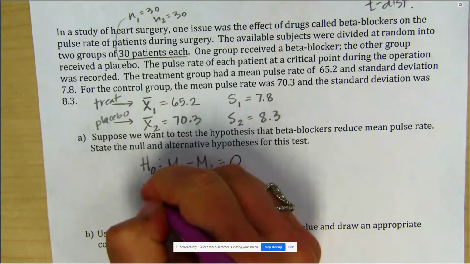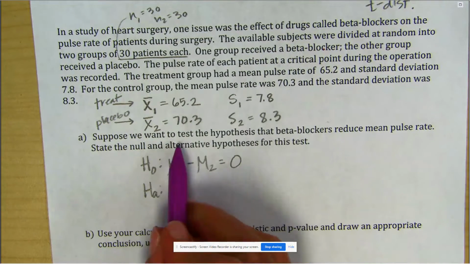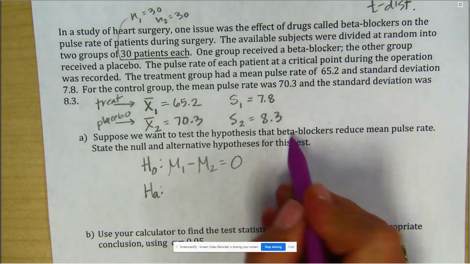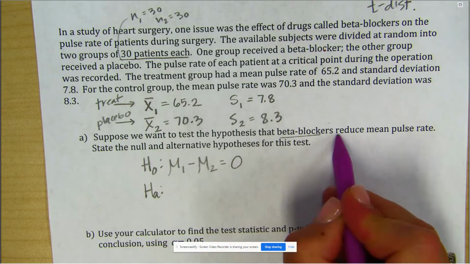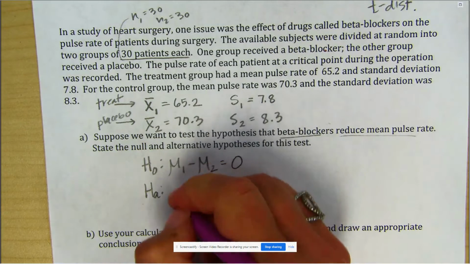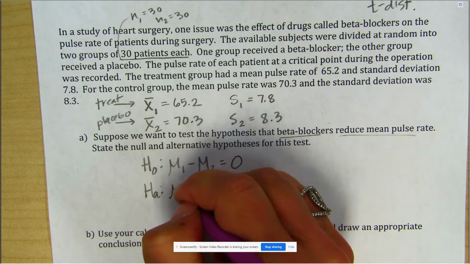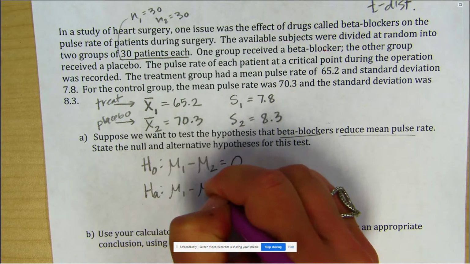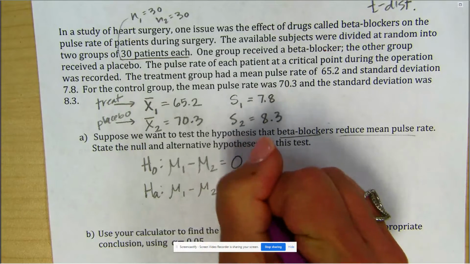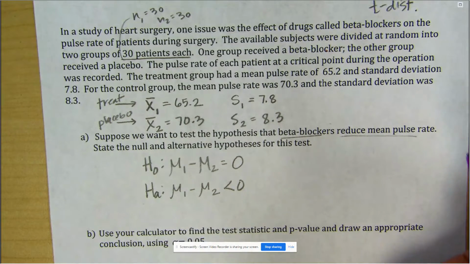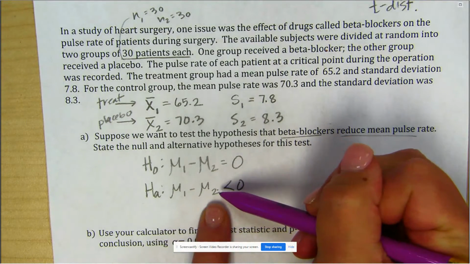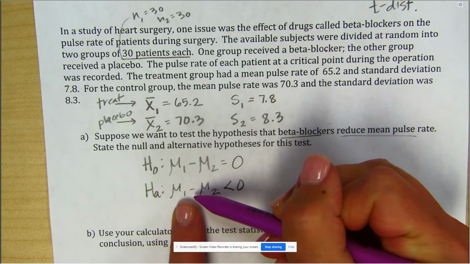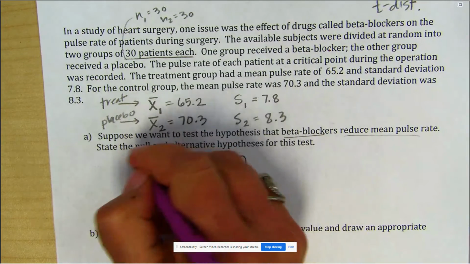The alternative is that the beta blockers, so the treatment, reduce the mean pulse rate. So we are hoping that mean 1 minus mean 2 is less than 0, because we want the placebo to have a higher pulse rate and the treatment to be lower.